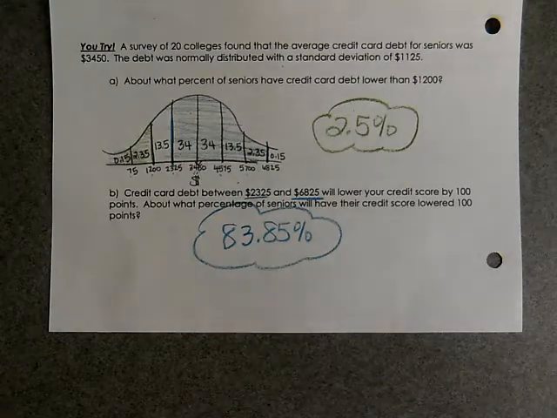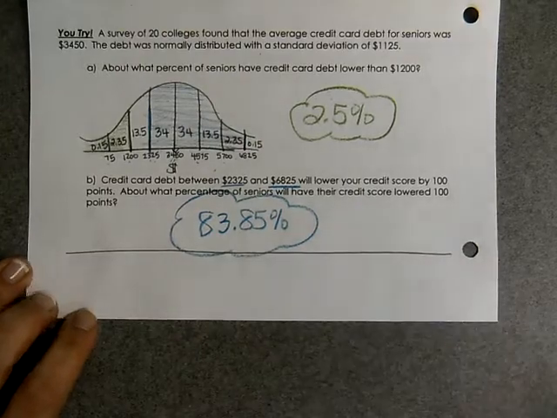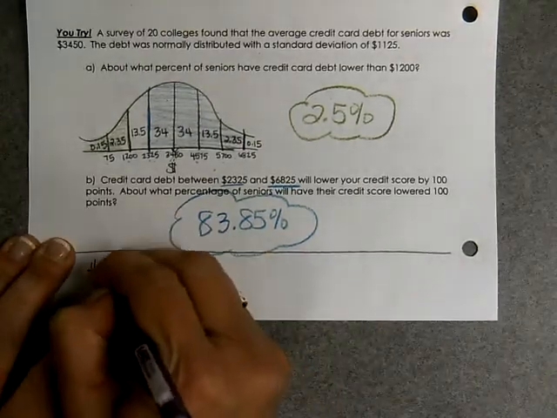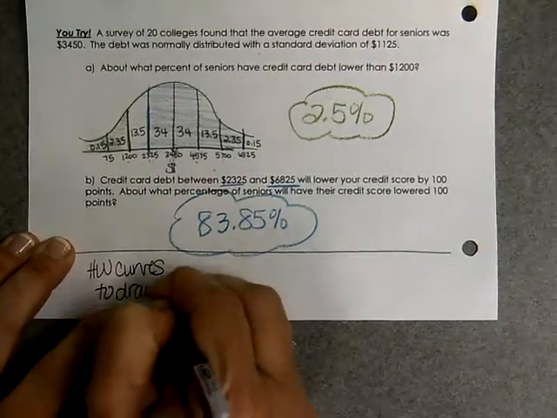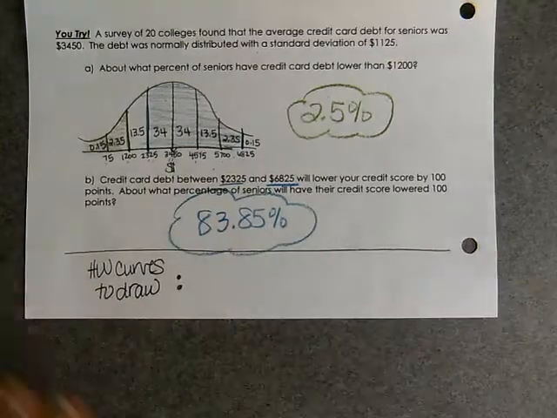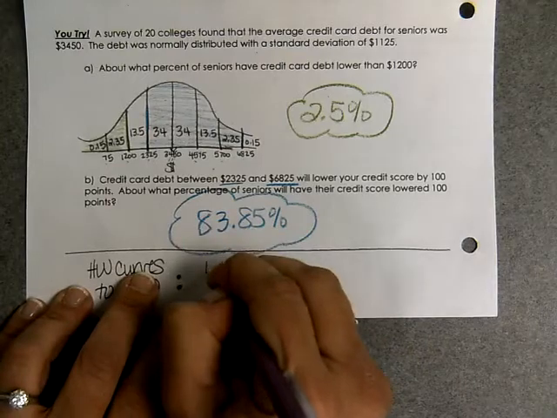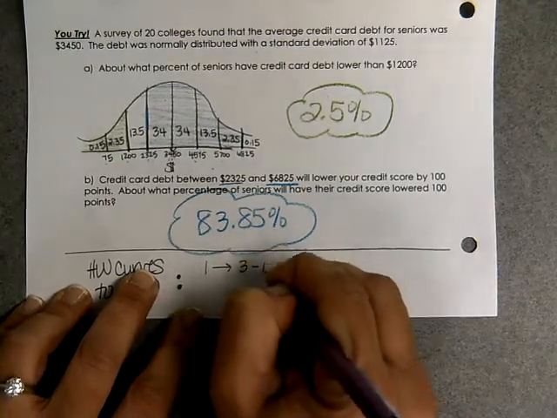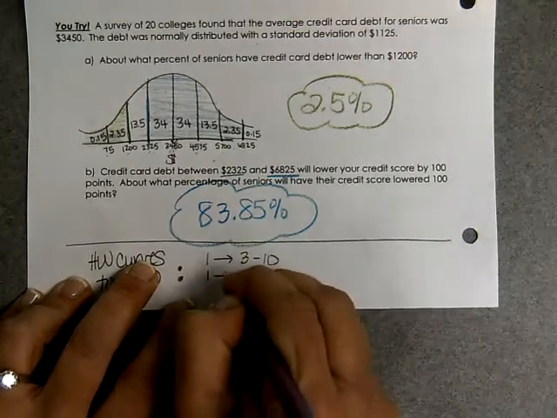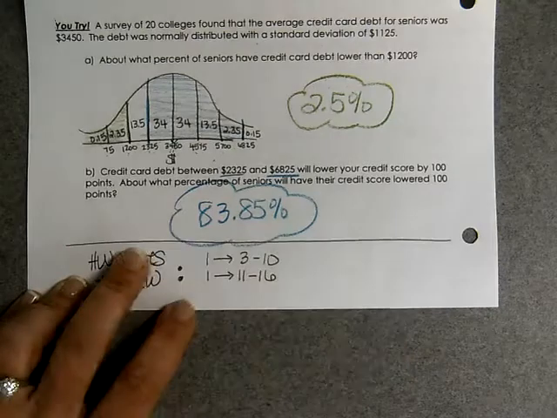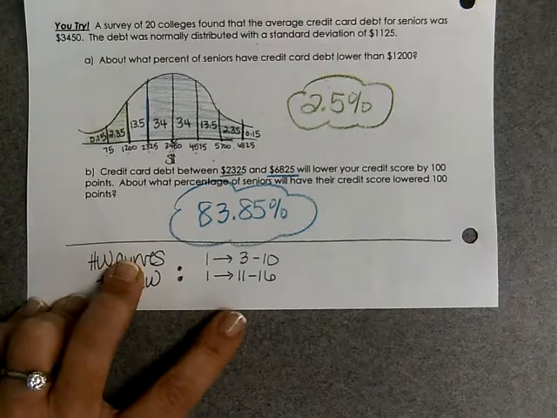Now, before I let you go, though, tonight you guys have homework. Here are the curves to draw. The curves are very similar, aren't they? But I don't want us just to draw one curve for tonight, and that's it. So, you can have one curve for numbers 3 through 10. I want to see another curve for numbers 11 to 16. Okay, so you can use the same one there.